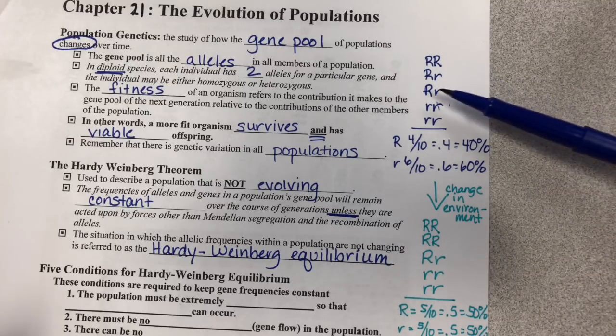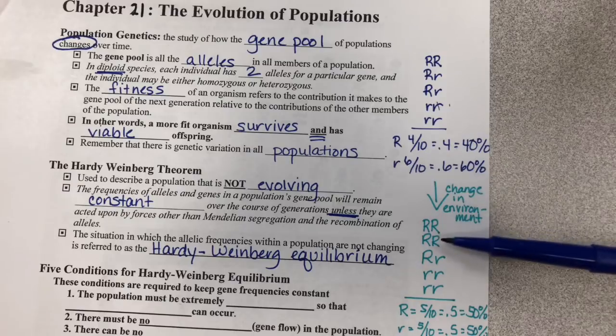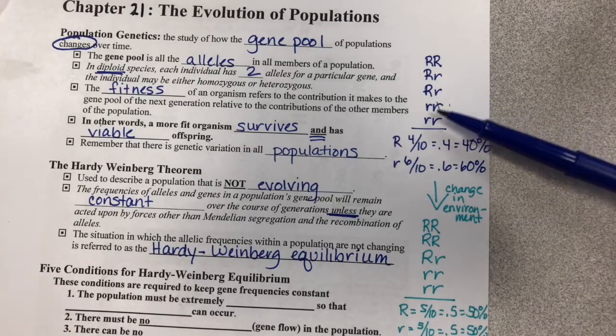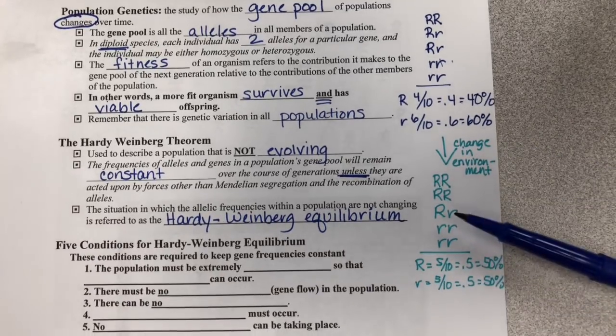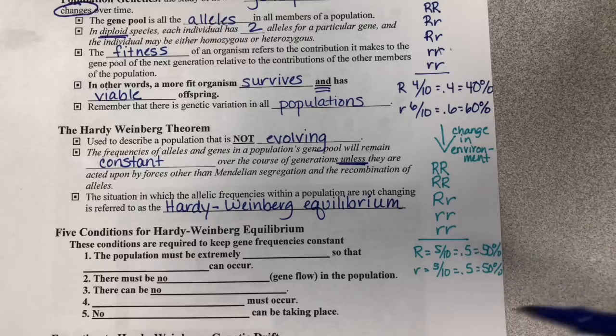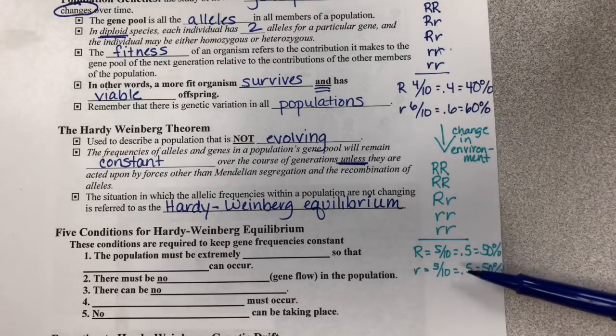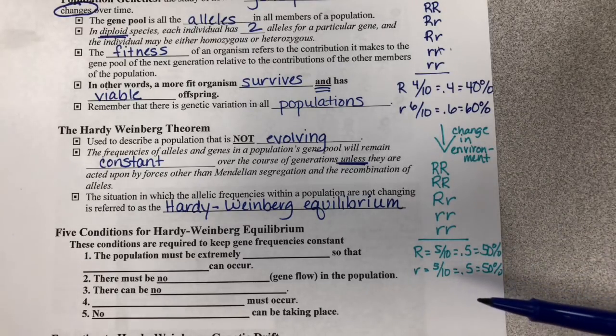If something is acting on it, like the example I used of big R's being more beneficial in the environment, causing the big R's and little r's to change, then we would say that population is not in Hardy-Weinberg equilibrium and that it is evolving.